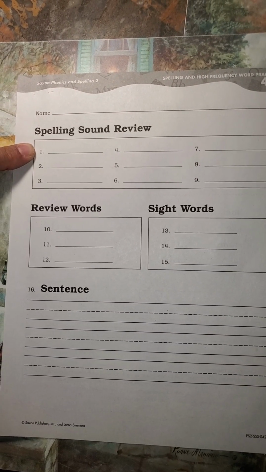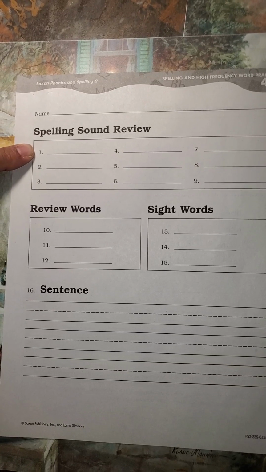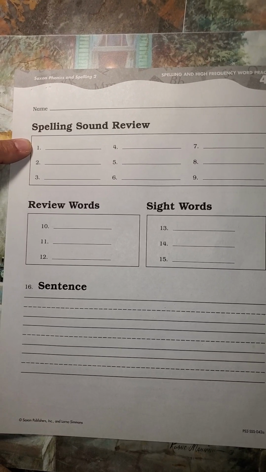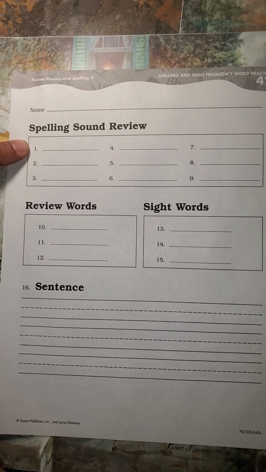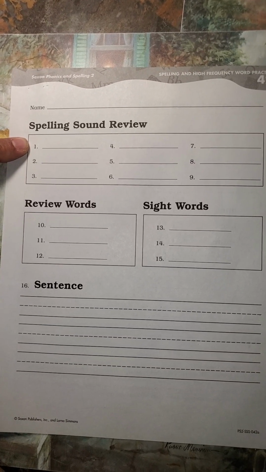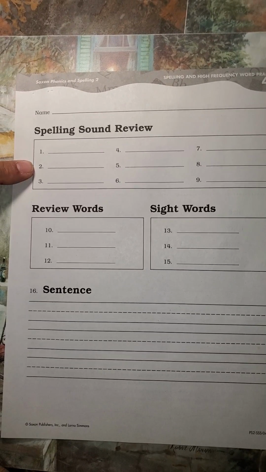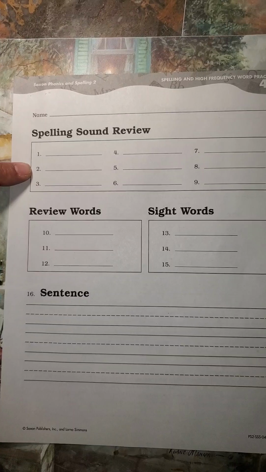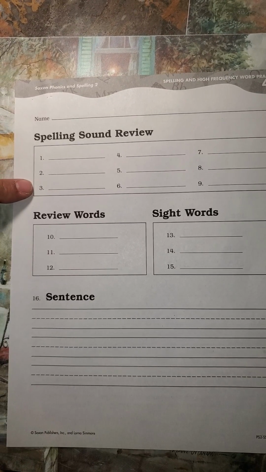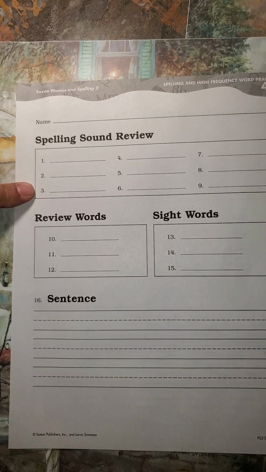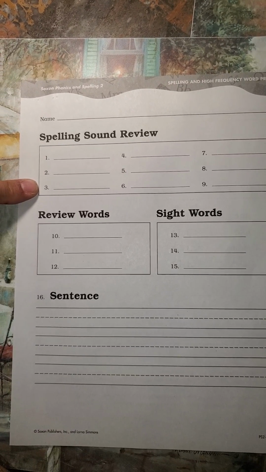You write it, I'll pronounce it. First one is going to be R. Second one is going to be qua. Next one is going to be the sound I.